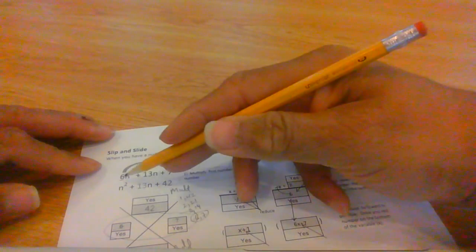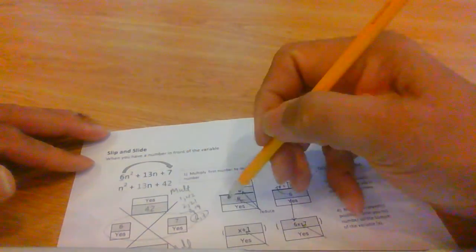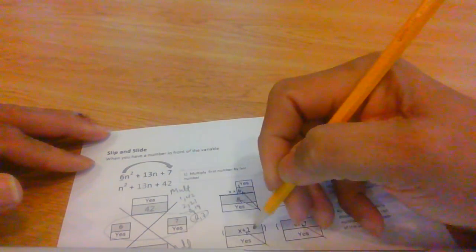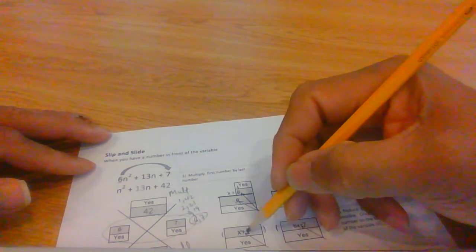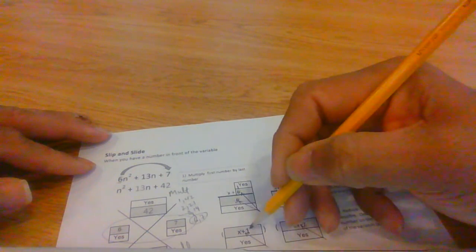And if I multiply these two numbers back together, I get 6, in this case, n. I should have used n here. 6n plus 1. So 1 times 6 is 6n. And 1 times 7 is 7. And if I do the two middle numbers, 1 times 6 is 6, and 7 times 1 is 7, and 7 and 6 is 13.